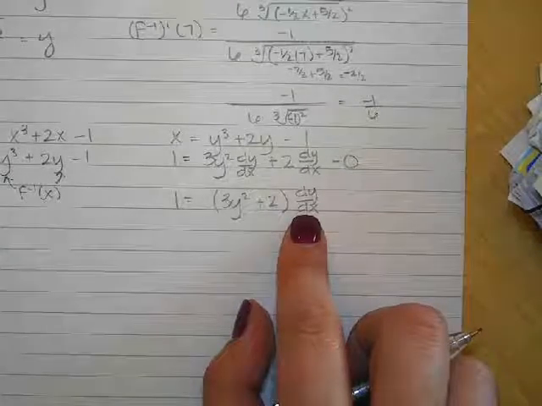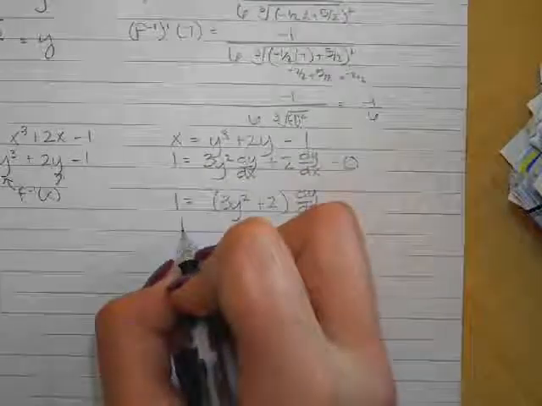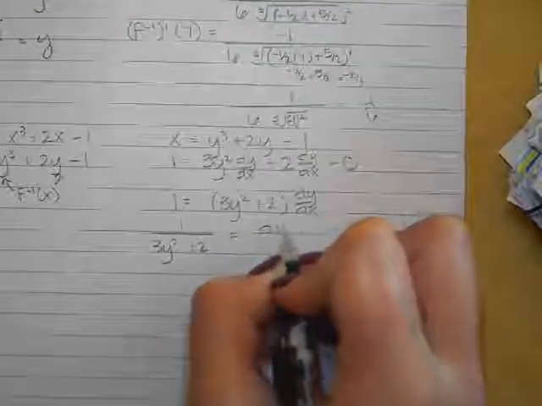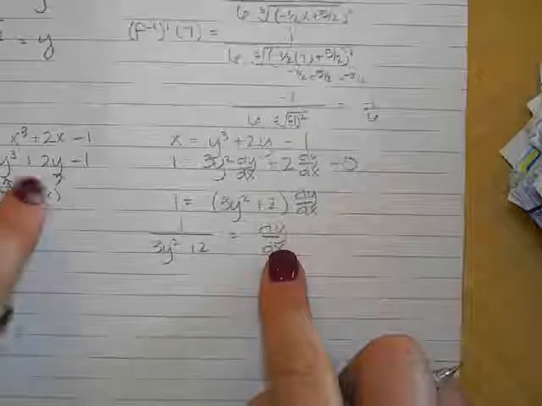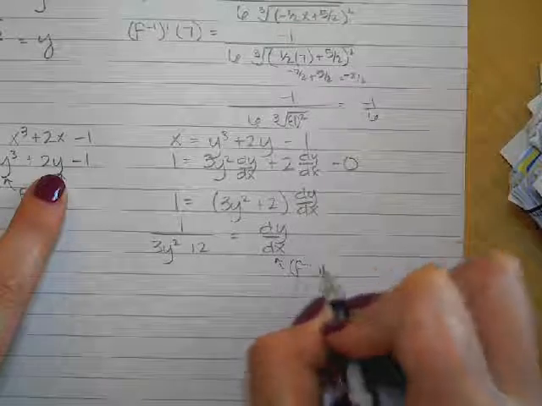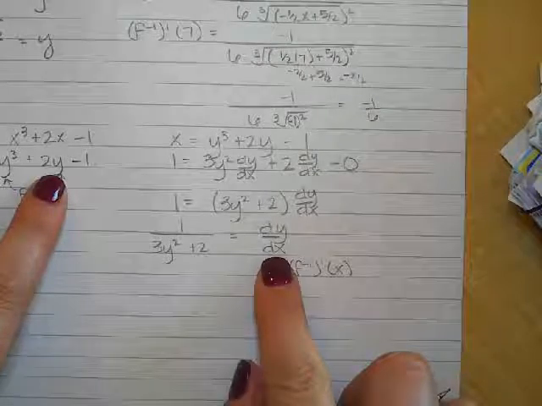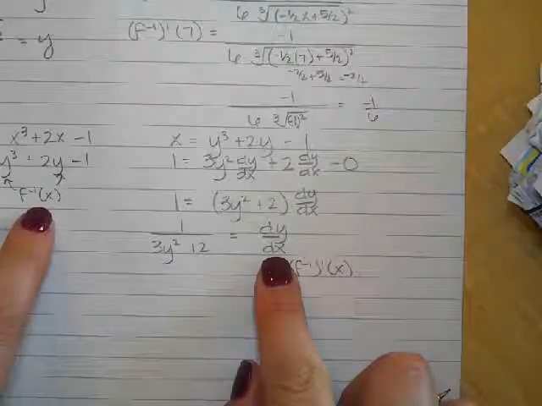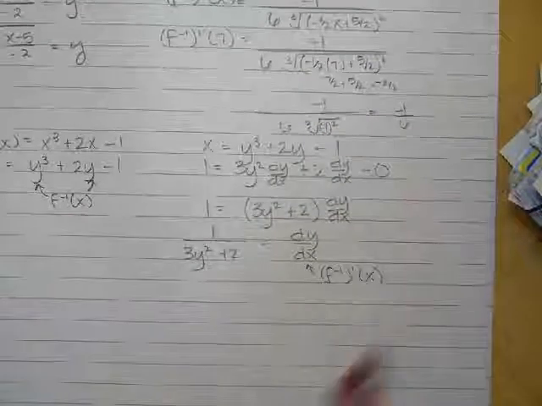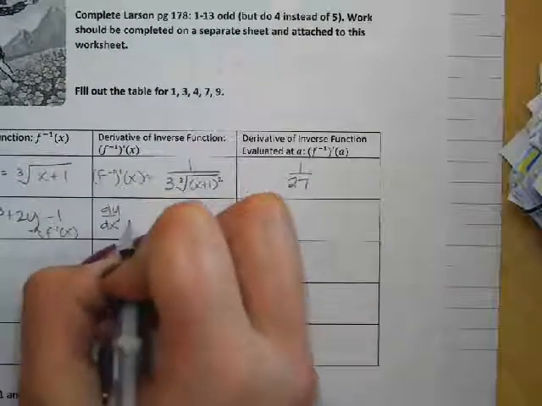So how do I get dy dx by itself after I factor it out? Divide by the parentheses. So I've got 1 over 3y squared plus 2 equals dy dx. And since that y was f inverse, this dy dx is f inverse prime of x, because dy dx represents the derivative of y, and y is the inverse, so dy dx is the derivative of the inverse. Okay, so up here I'm just going to write dy dx because I'm not sure about writing that other notation.